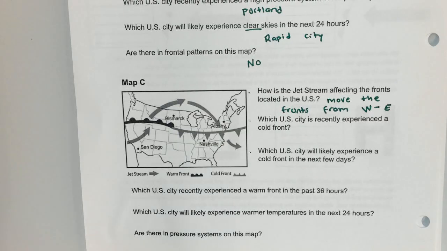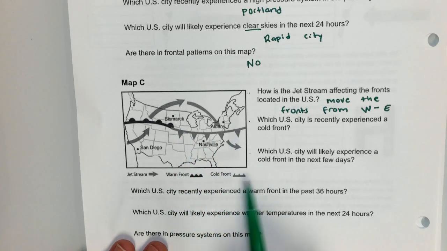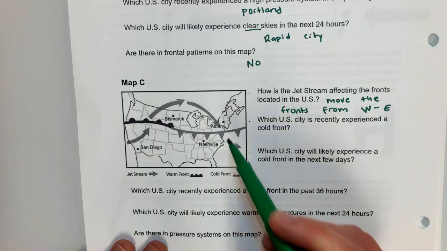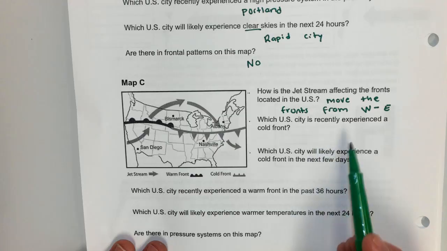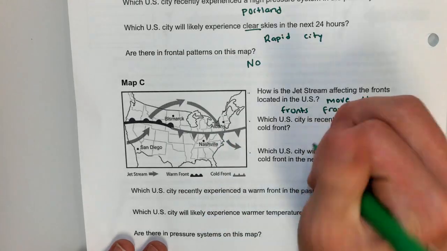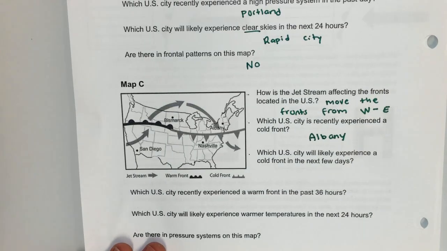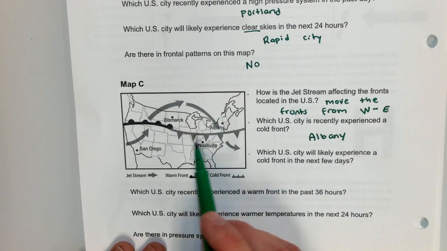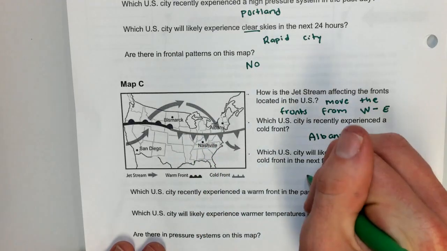Now, which U.S. city has recently experienced a cold front? Well, we have our cold front right here, which has the triangles. And again, the triangles are pointing the direction that it's moving. So the front is coming down this way, or south, meaning recently it has passed through Albany. Now, which U.S. city will likely experience a cold front in the next few days? Well, what comes next? The cold front is moving this way, and it's going to pass through Nashville.